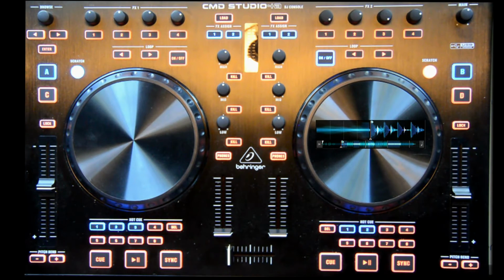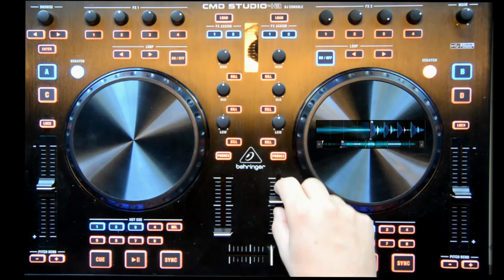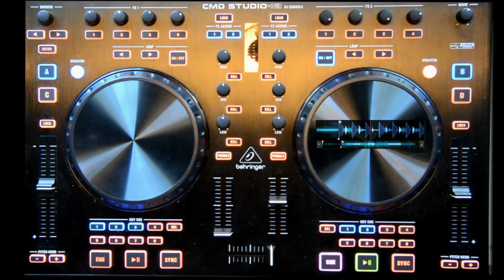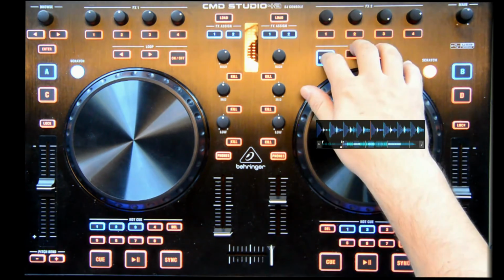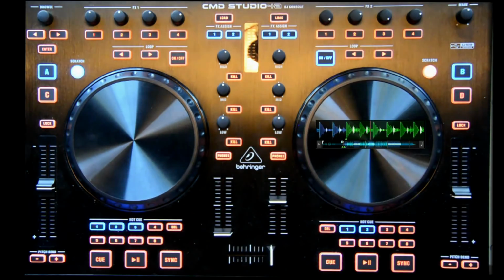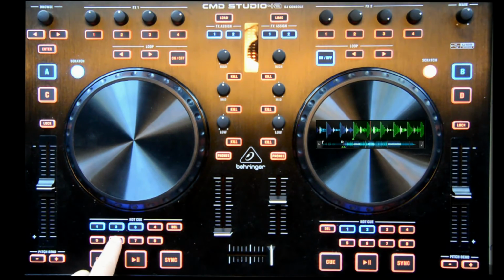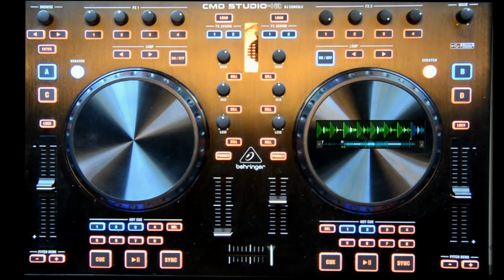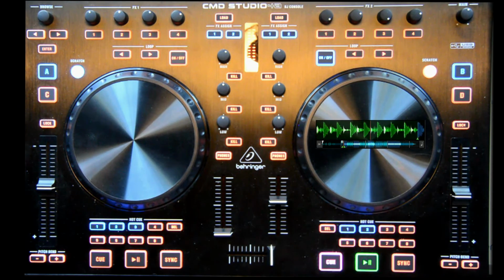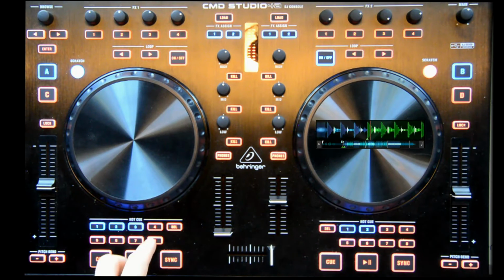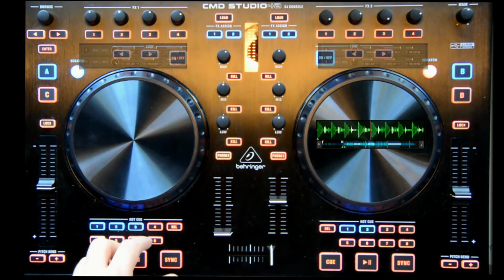Okay, so let's get a track going so you can see what I'm talking about. Let's grab this. Alright, so 4, 6, 7, and 4 on this side are kind of build effects. And the longer you hold it, the more intense the effect's going to come because it's a chained effect.